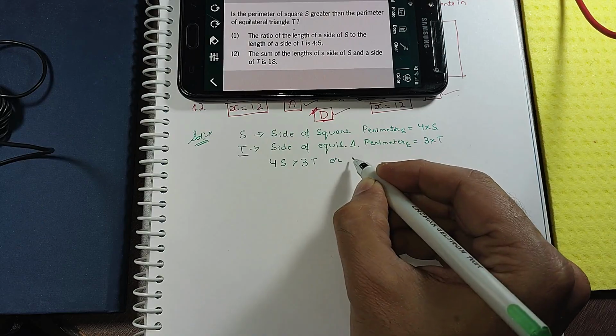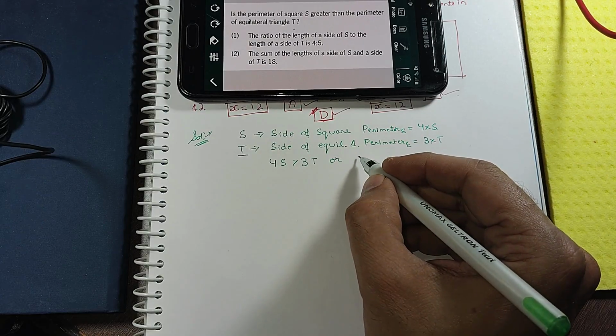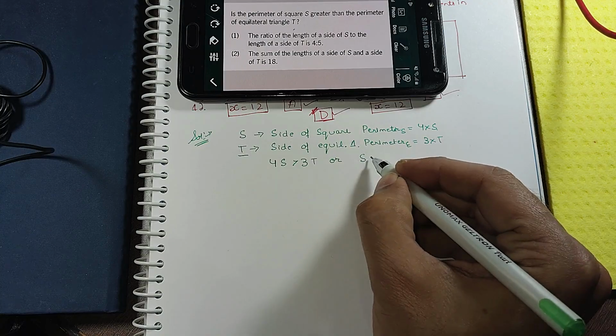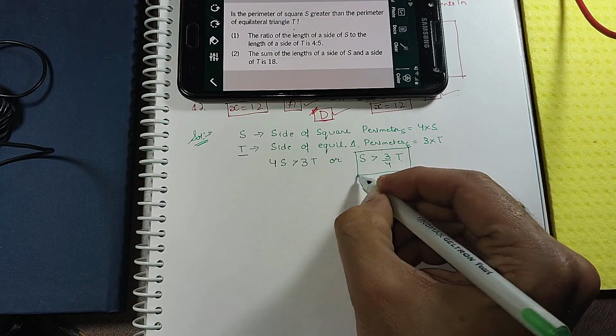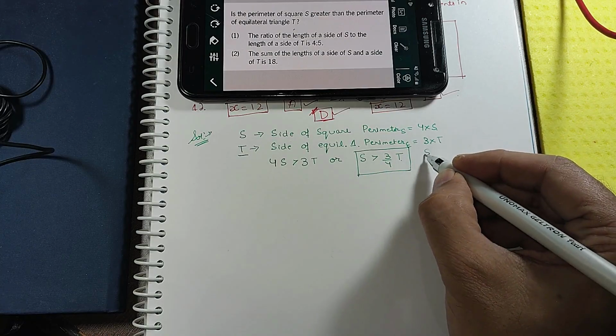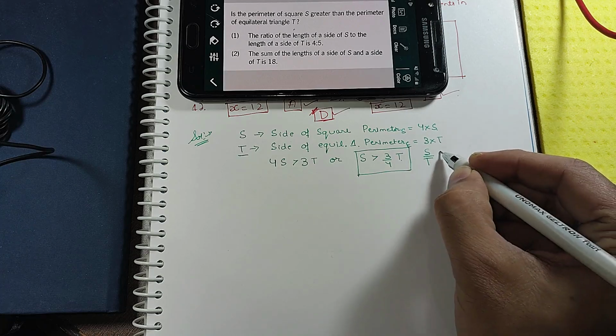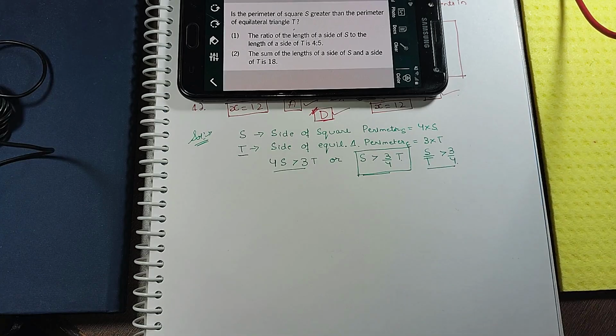If I shift 4 to the other side, since it is positive, it will not affect the sign of inequality. So S is greater than 3 by 4 of T. So I need to find this basically, or I can say the S by T ratio is greater than 3 by 4. So any of these is sufficient to answer my question.